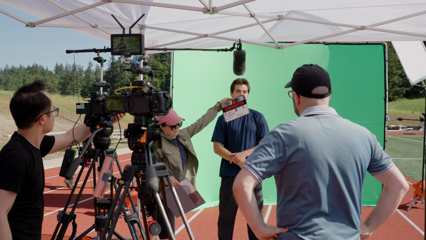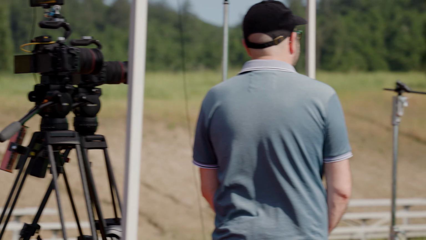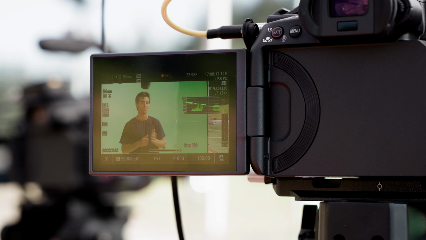and then when we set up here, which happened to be on the track and field, yes, we had our grip and electric crew basically simulate, and we shot at almost the identical time of day. Yeah, it's a great way to get an interview at a very specific location when you don't have the time.